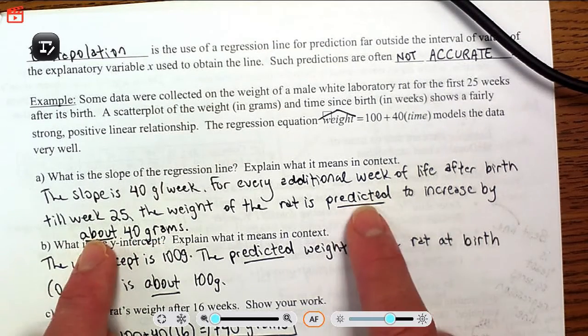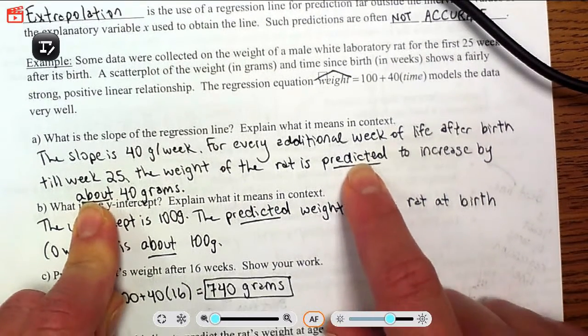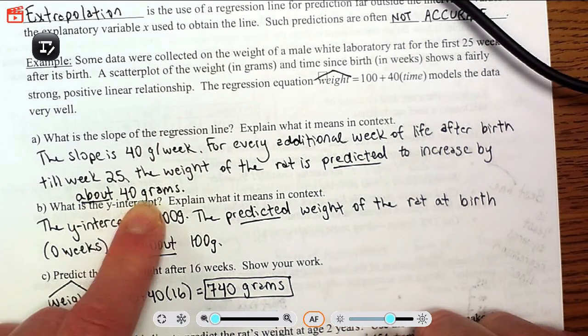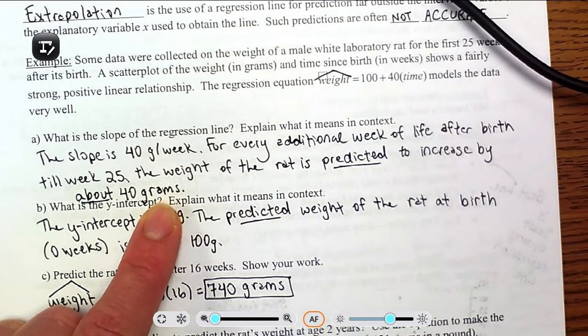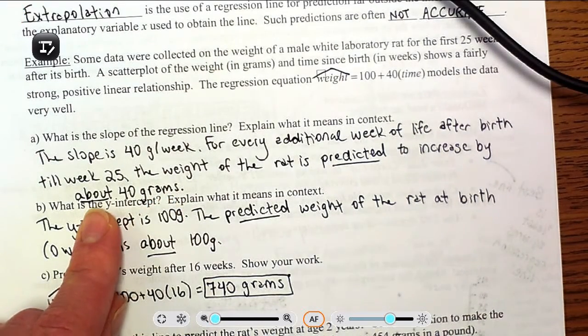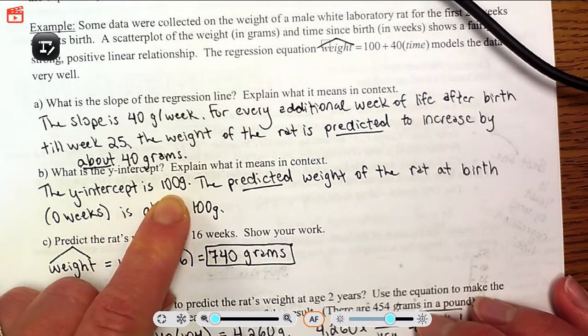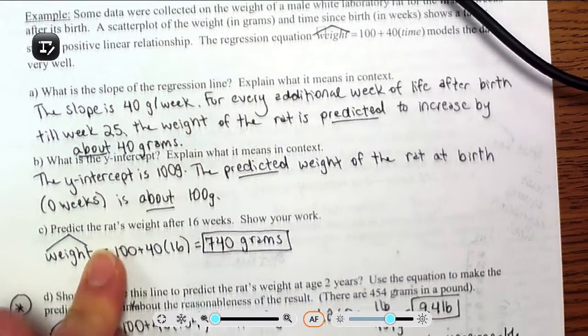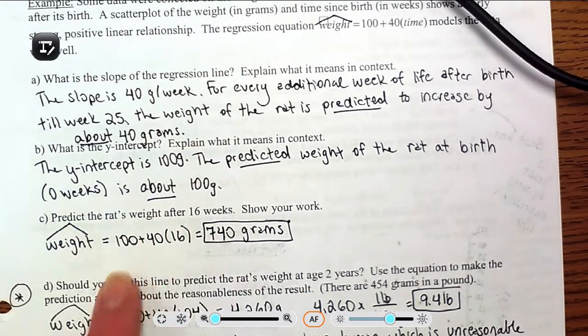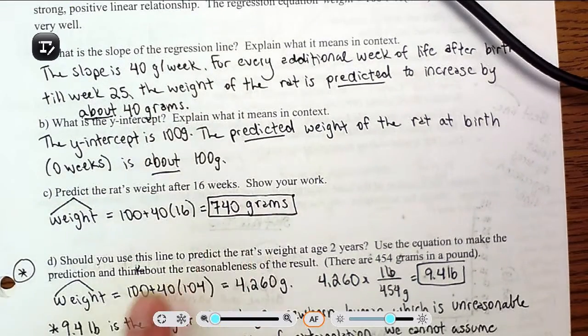Real, true, hardcore emphasis on how this is just a prediction and it will gain about 40 grams, because we are not saying that each week the rat will gain 40 grams, period. It's kind of crazy to think that all rats will gain at the same rate. So make sure that you have a lot of uncertainty in this and not a lot of guarantee. The y-intercept is 100 grams. The predicted weight of the rat at birth, 0 weeks, is about 100 grams. To predict the rat's weight after 16 weeks, we would get a 740 gram rat.